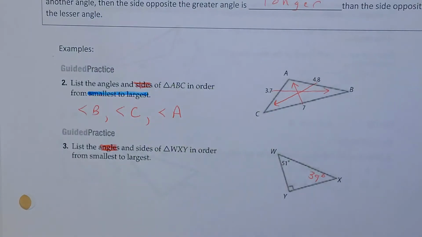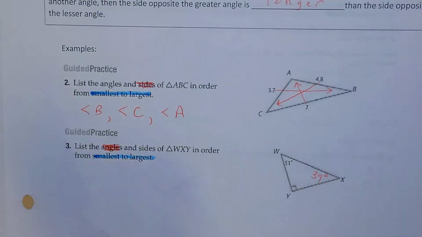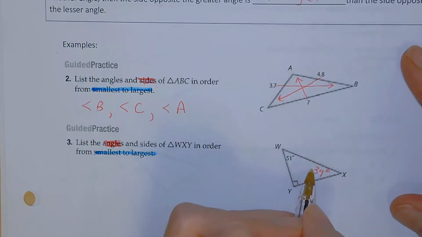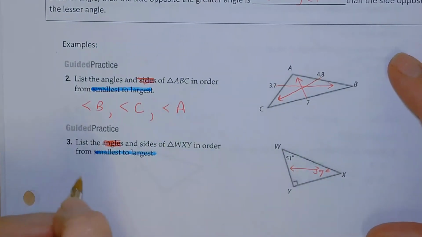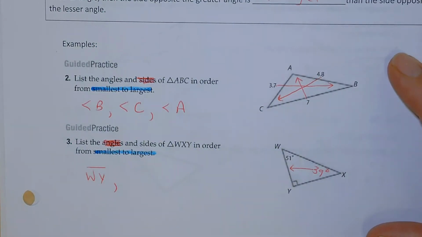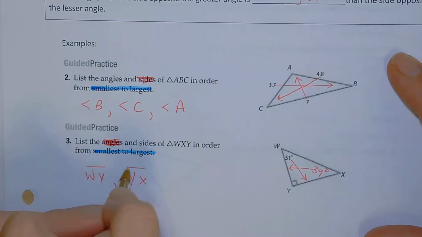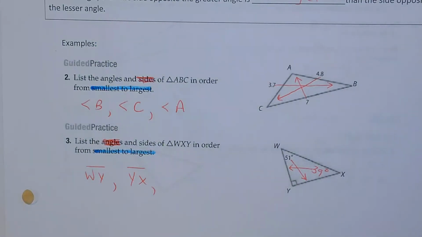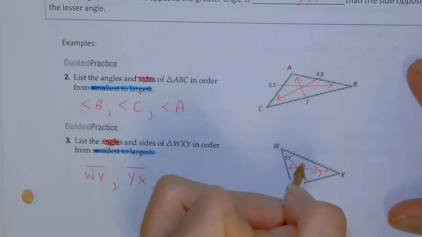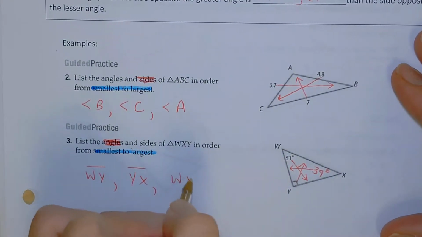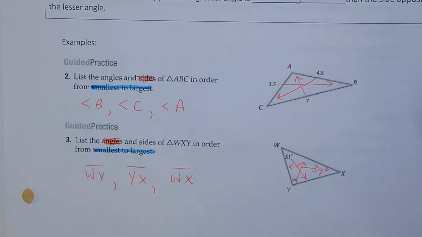Okay, so let's read again. Does it want largest to smallest or smallest to largest? Okay, smallest to largest. Make sure you put the smallest on the left or you'll get it wrong because you'll have it backwards. All right, the smallest angle is 39, so go opposite that in the triangle. That means the smallest side is segment WY, comma. The next biggest angle is 51. Go opposite that. The next biggest side will be YX, segment YX, or again, you could say XY. And then 90 is the largest angle, so go opposite that. The largest side would be WX or XW. These are not hard to do. You just have to make sure you read correctly which way to do it.